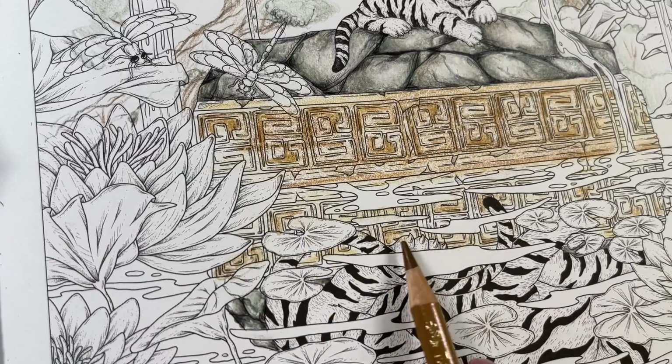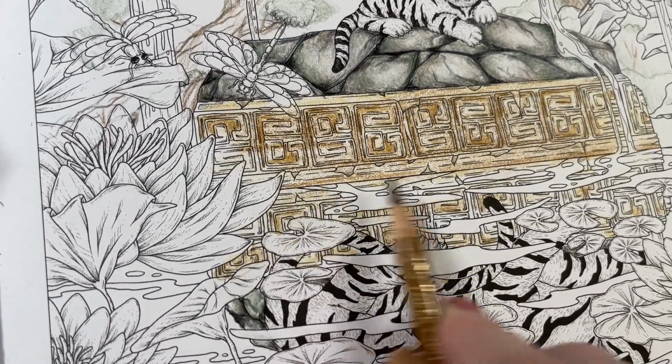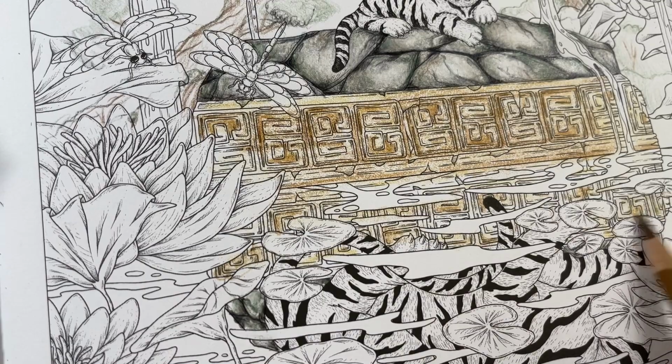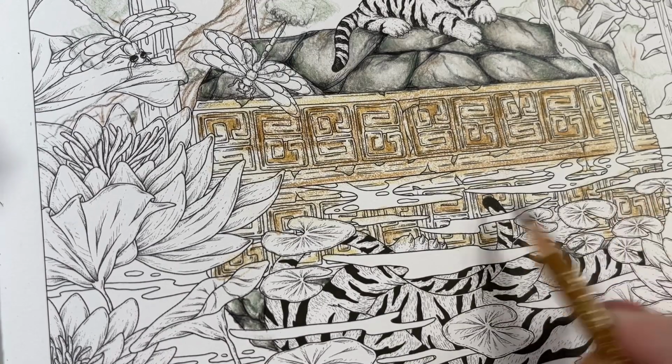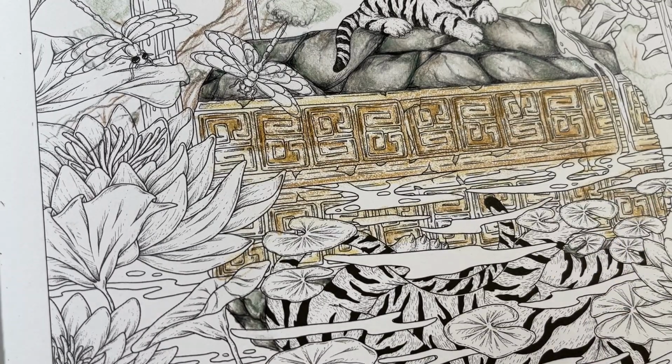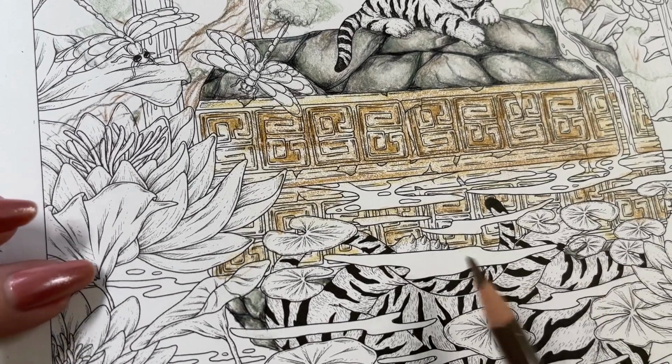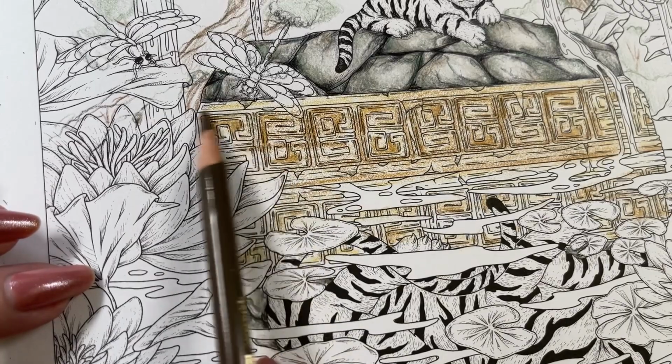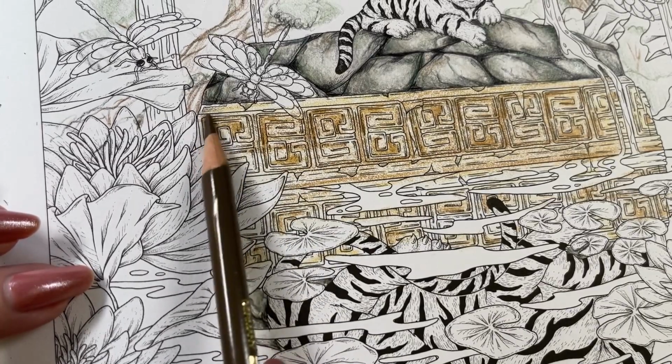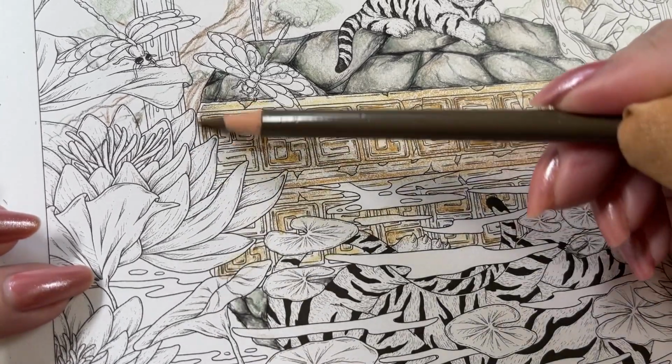Lightly darken some areas. Not too much detail down there. Greens and browns and stuff, they go together okay. You just want to make sure you don't get them muddy.